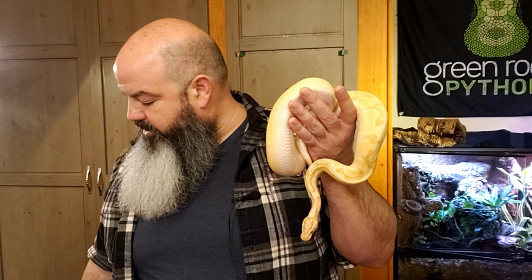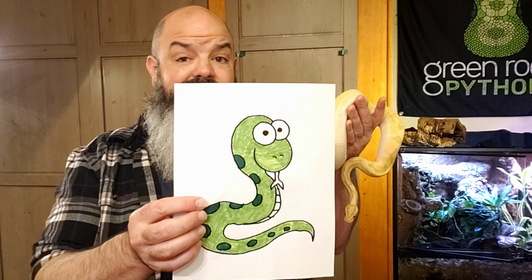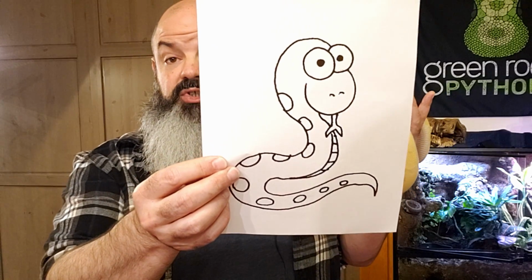And then when you have two of those genes, you might get a green snake, or you might get this, which would be considered a leucistic snake.